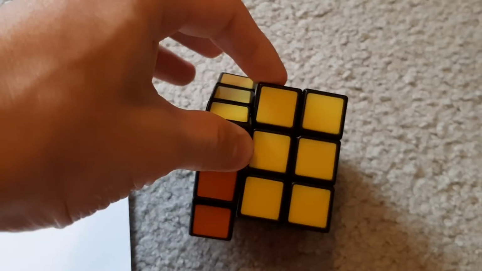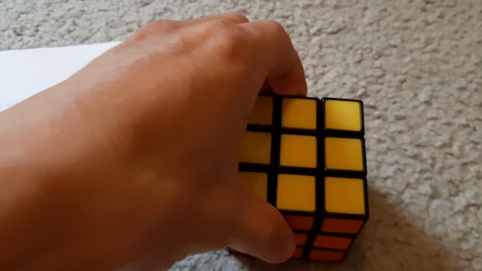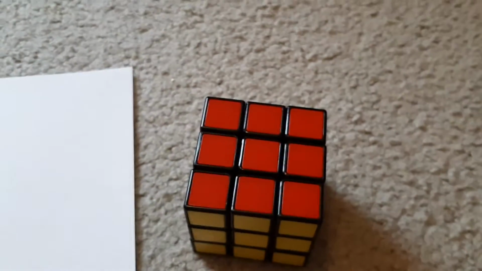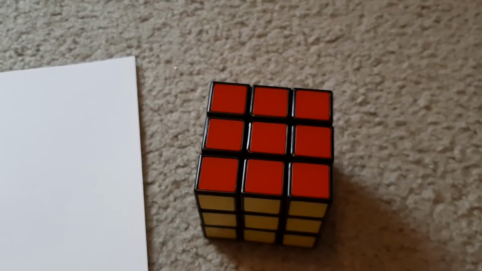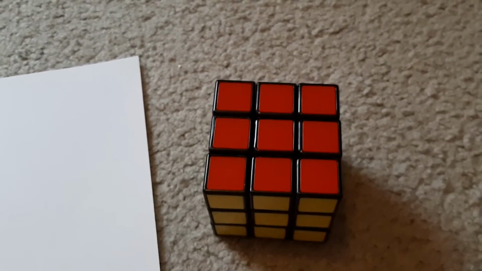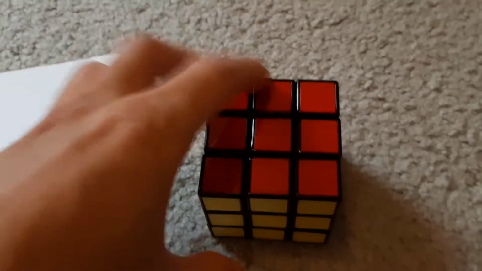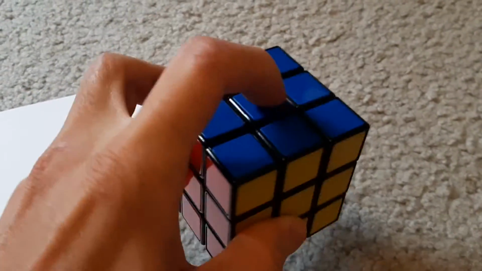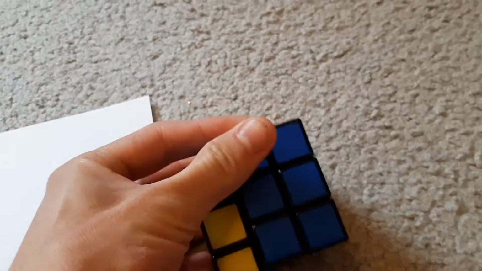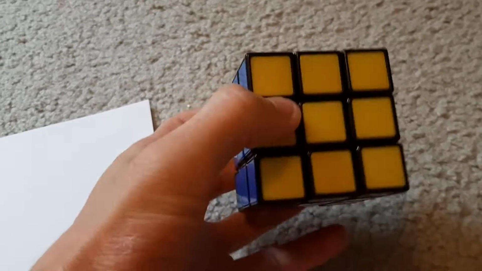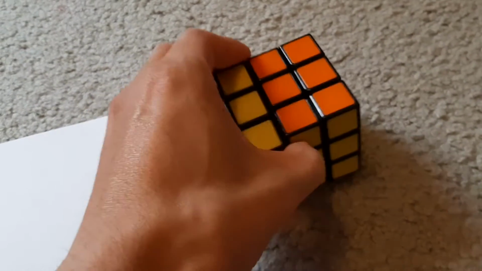And pretty much with the center pieces, since they don't move, no matter what sort of move you do, they don't really change. We know that without doing calculations, there's going to be no possibility. No matter what move you do, they always remain the same relative to each other.